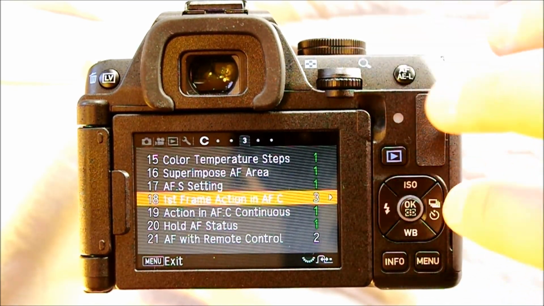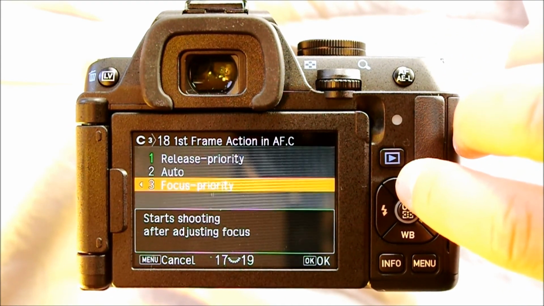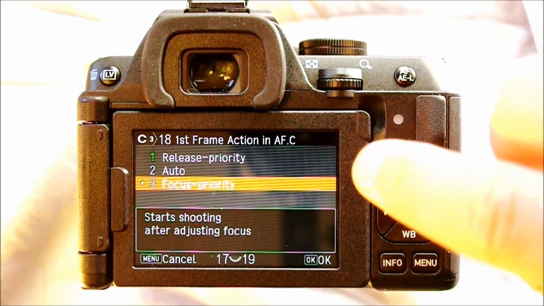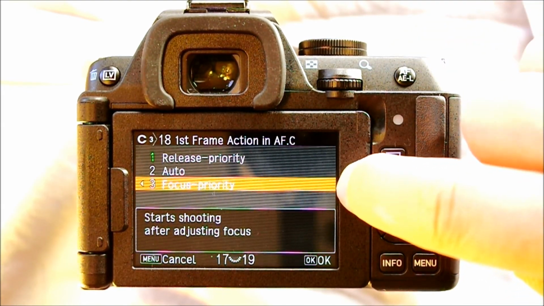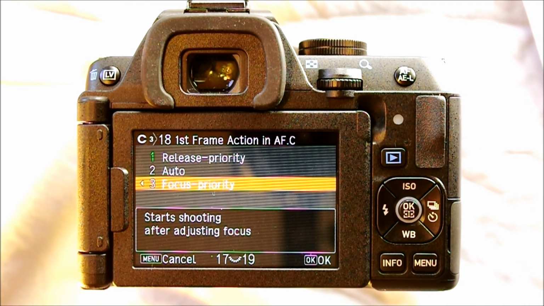First frame action in autofocus continuous or AFC. Release priority, auto, or focus priority. It's whether you want to take the picture quickly, whether you want to have it be in focus properly before it's taken, or whether you want to let the camera decide for you.